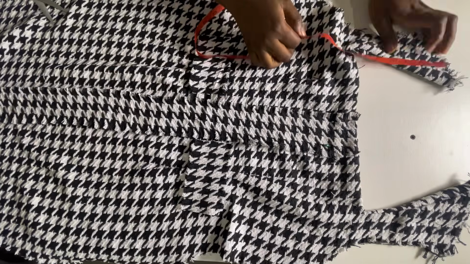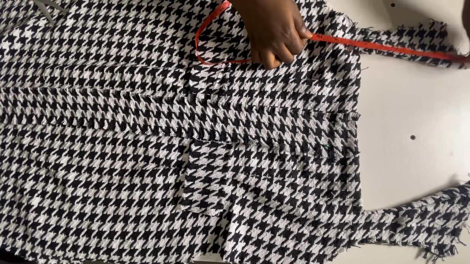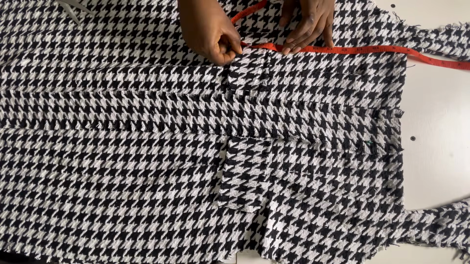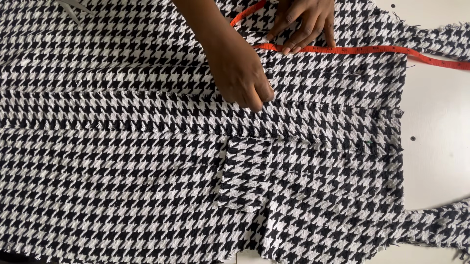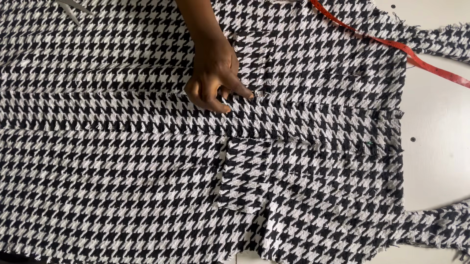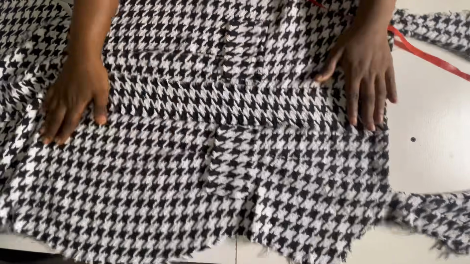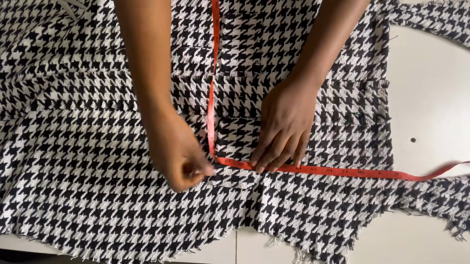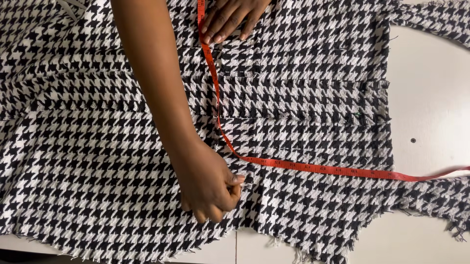So I'm going to mark my waistline. So I'm marking my waistline, which is 16.5, but I came down by half inches more to make it 17 inches. So I'm placing it on that 17 inches mark. So this is it. I'm also going to do the same thing on this other side. I came down by 17 inches, so I'm placing it there.